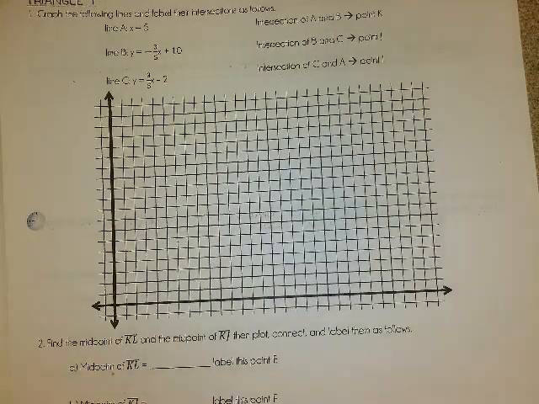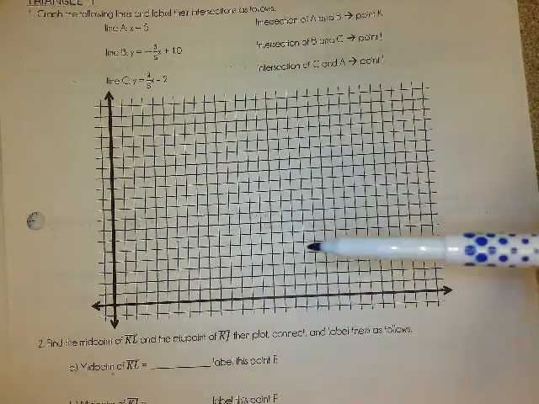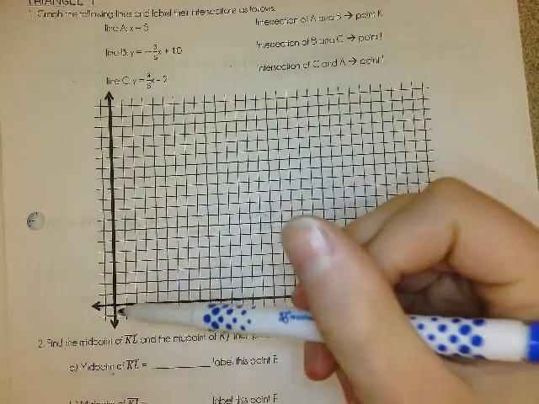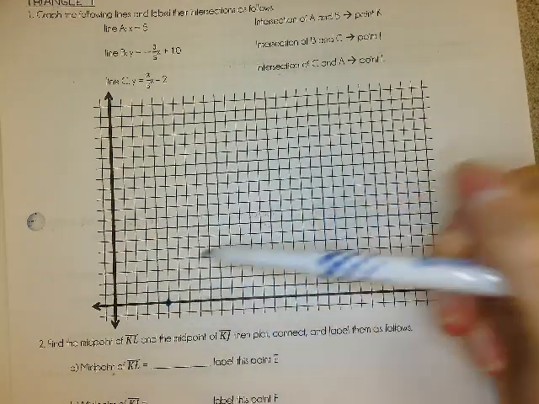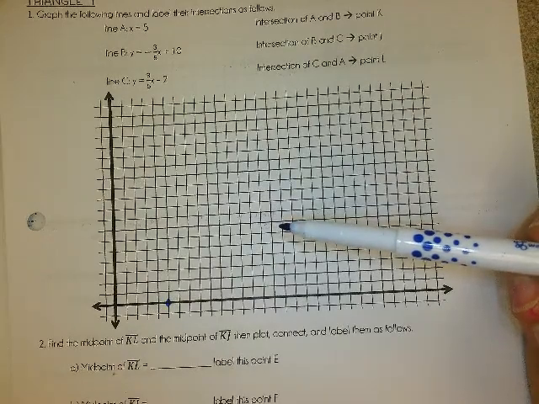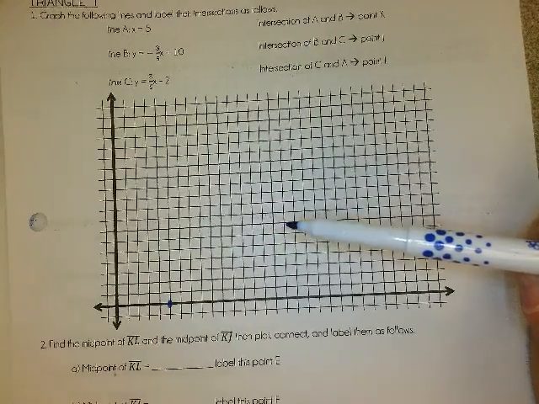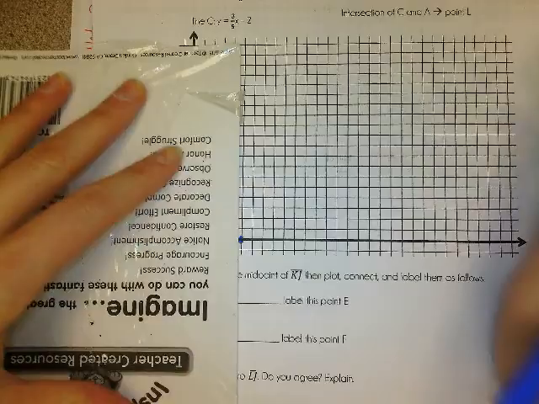So, it says graph the following lines and label their intersections as follows. So x equals 5. So I go to x equals 5. 1, 2, 3, 4, 5. Okay. So then that is where I draw my line.